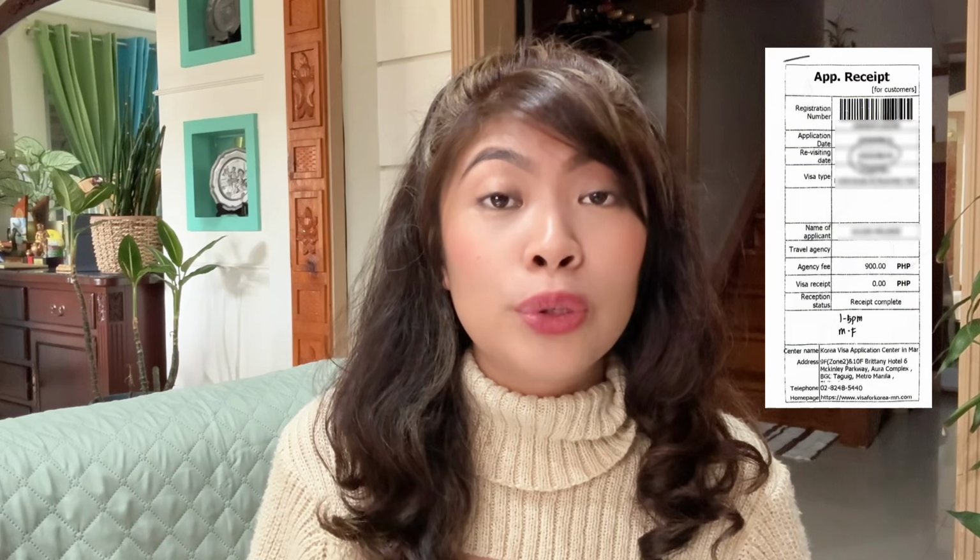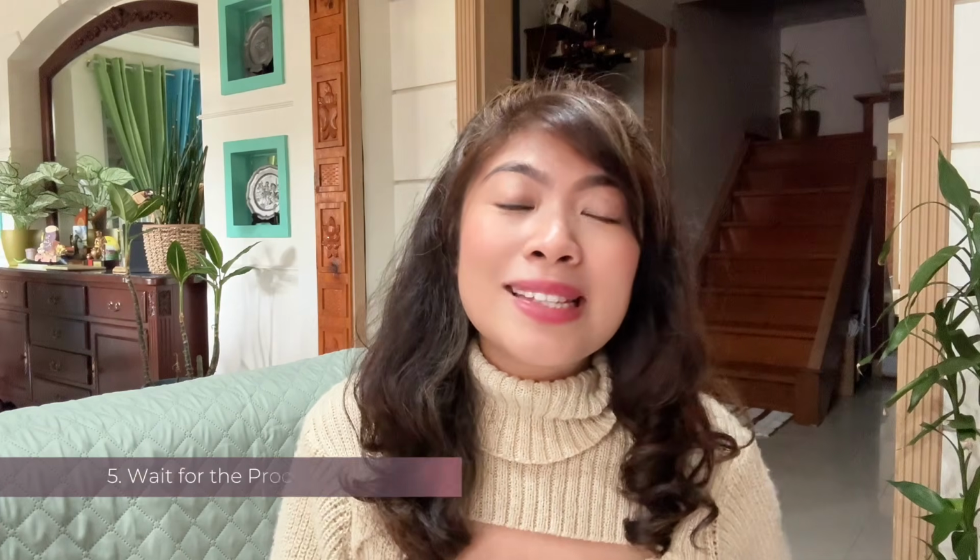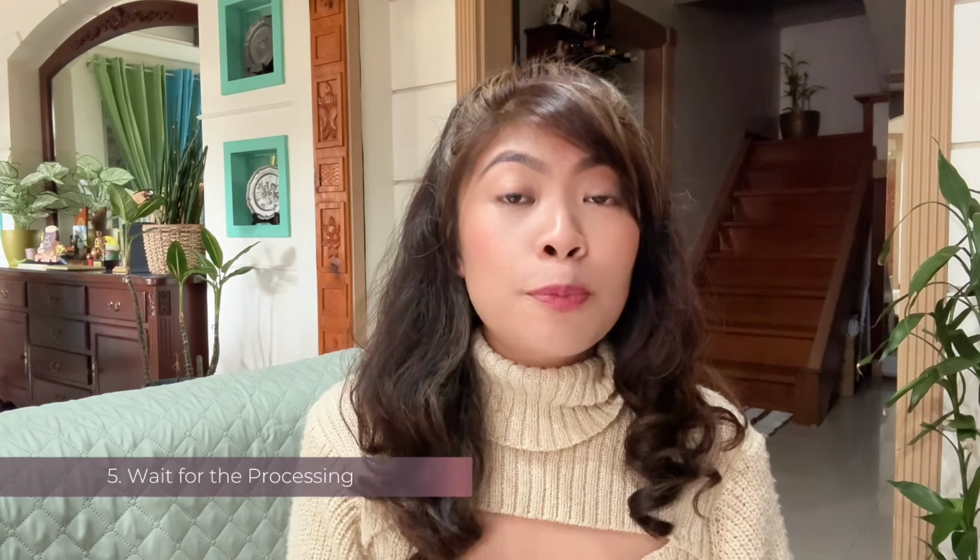If you'll pick up your passport, you will be given an application receipt. Make sure na itago nyo to because it'll be difficult to claim your passports if you lose them. Next is wait for the processing. Visa processing usually takes around 10 days, depending on the season and on your case.